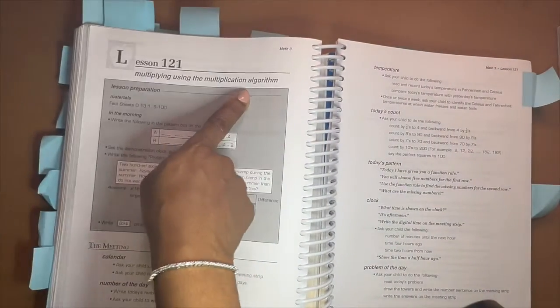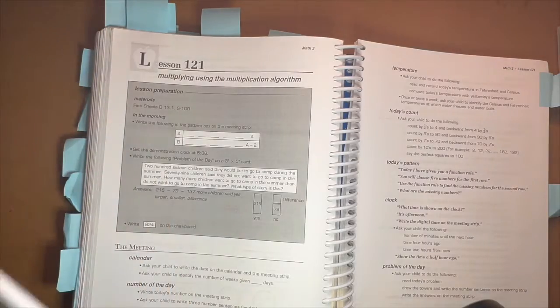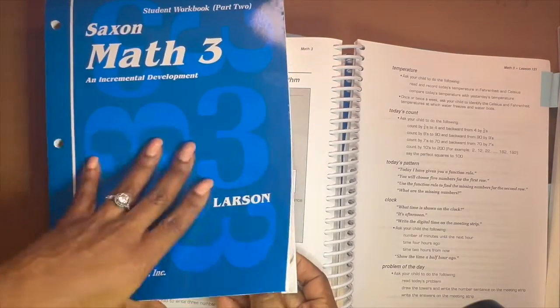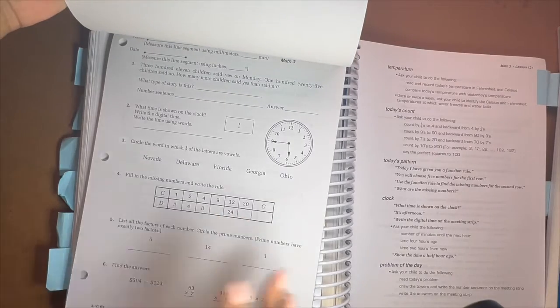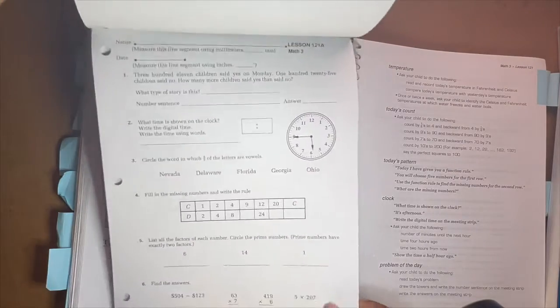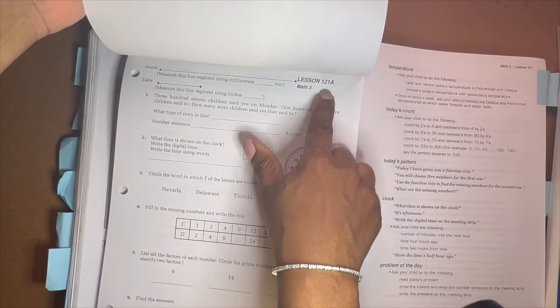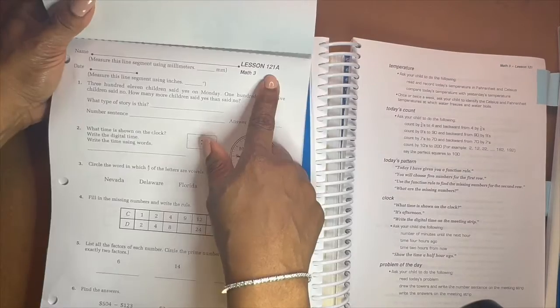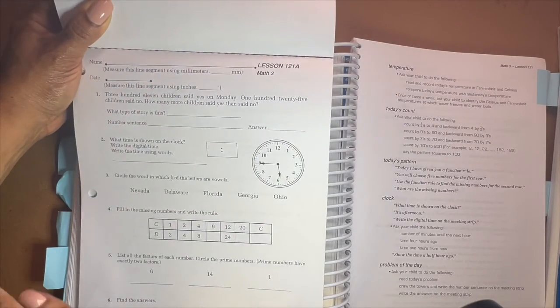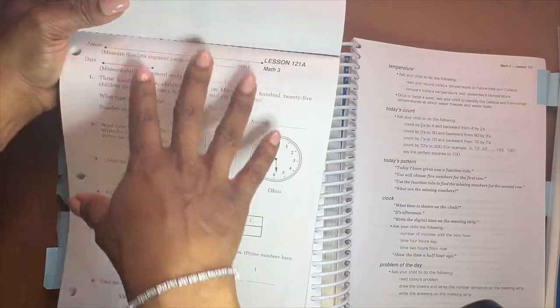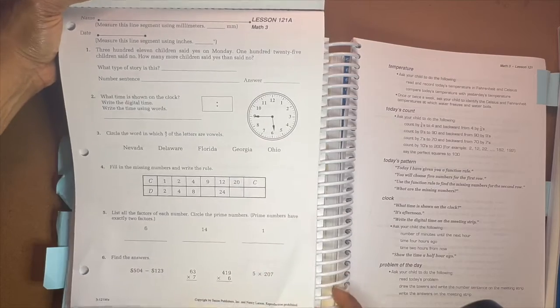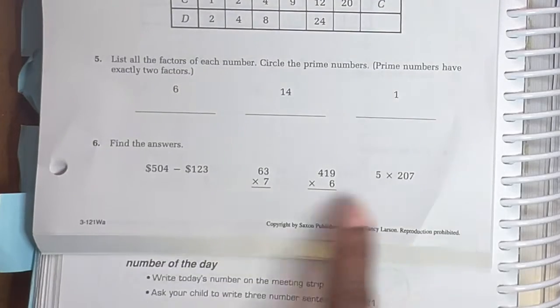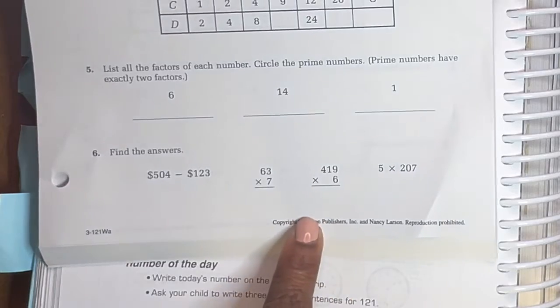Multiplying using the multiplication algorithm, lesson 121. Let's grab part 2. 121. So here's our lesson. And if you need manipulatives for these, I'm not showing that. I just want you to see what the page looks like. So we are on lesson 121 here, because remember, the student page doesn't have the name of the topic being taught, because so much is being taught on one page, so they really can't list everything. It would be the whole page. But this is where we get multiplication work, especially down here at the bottom.